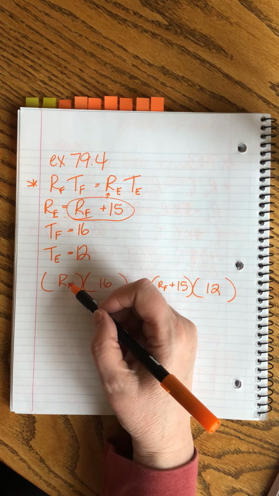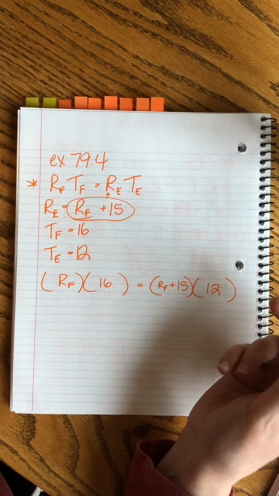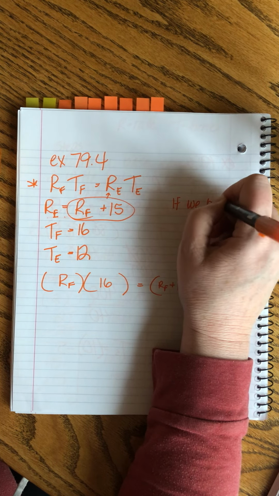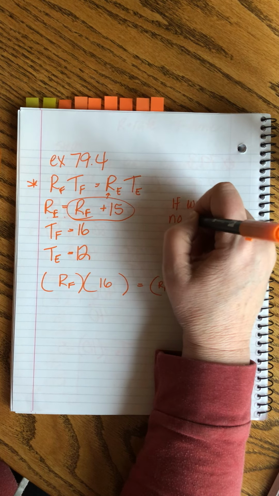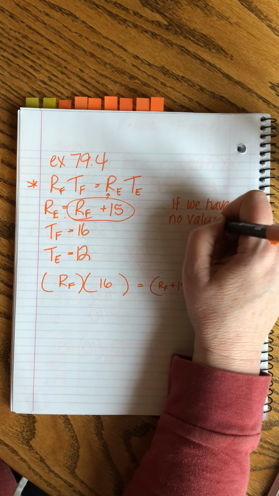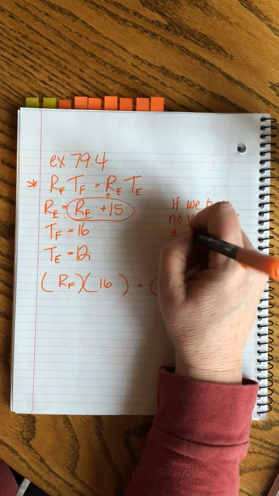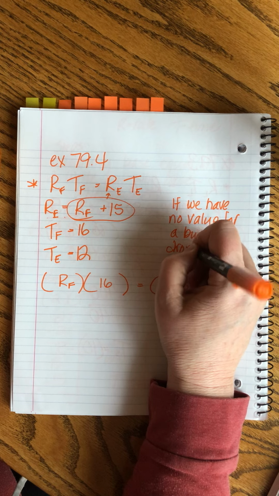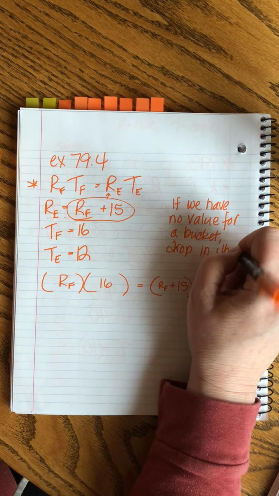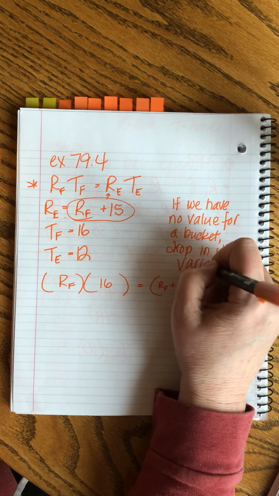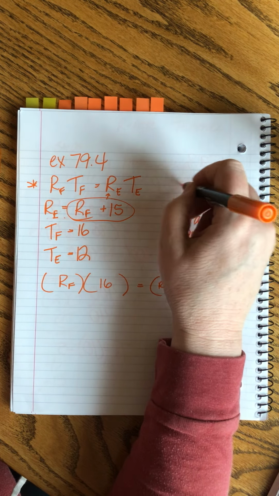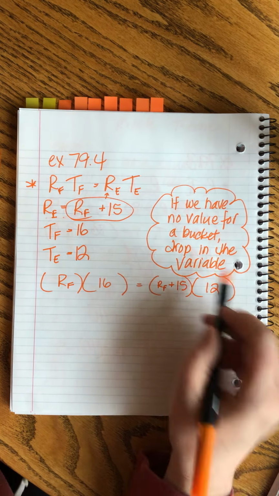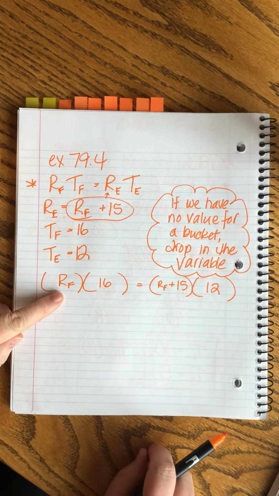Okay, so if we don't have anything to plug into a bucket, we just put the letters in. That's what I'm saying here. If we have no other value to put into one of the buckets, just put the variable back in. Okay, that's what we did here.